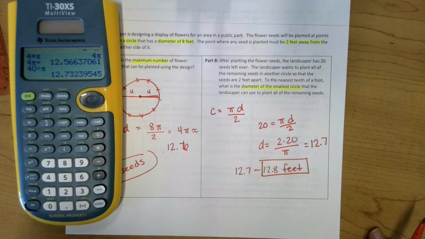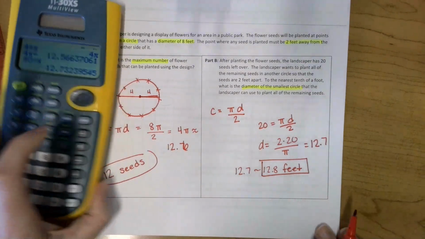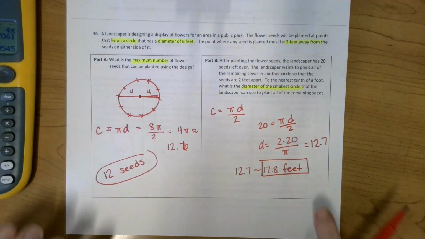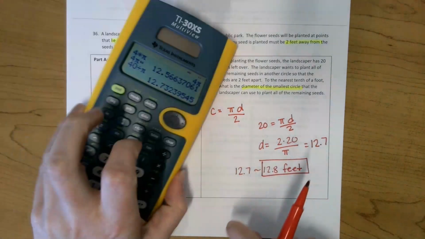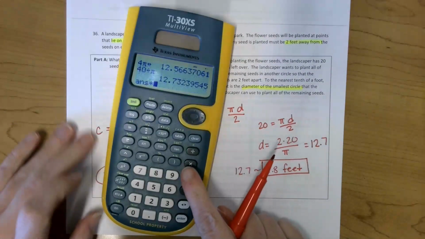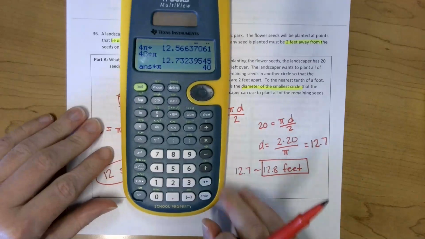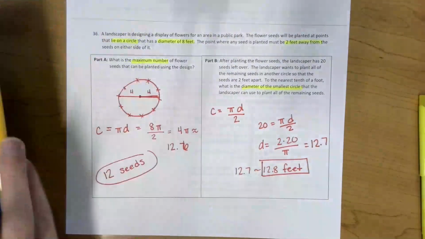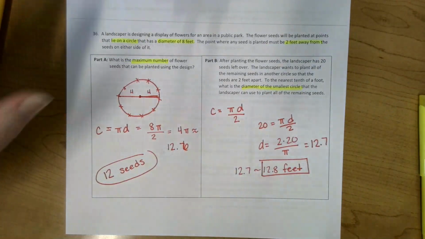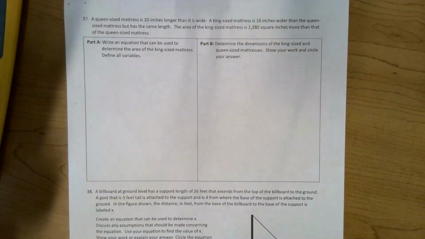All right. That is not too bad. And we can just go ahead and double check this. 12.8 times pi is 40. 40 divided by 2 is 20. That gives us 20 seeds. Okay. Yay! All right. That is the right side.